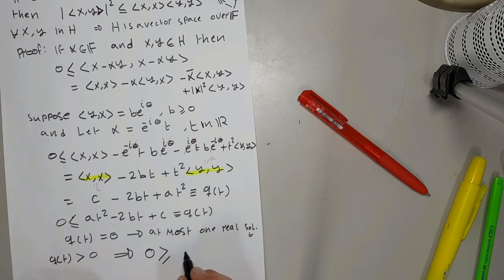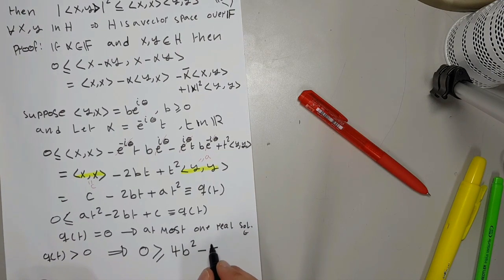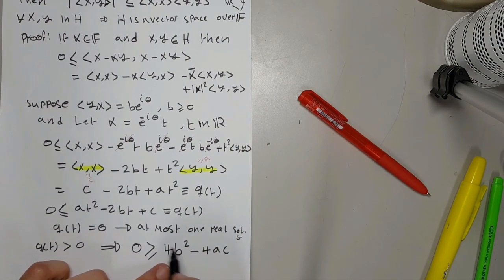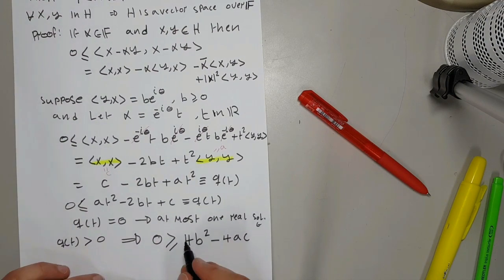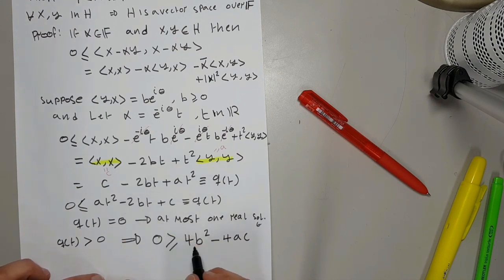The discriminant is 4b squared minus 4ac, because we have minus 2b, and squared it is 4b squared.